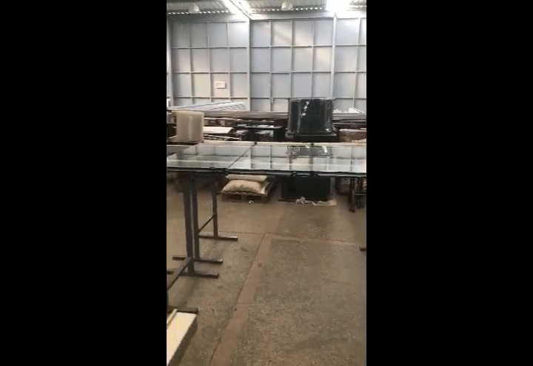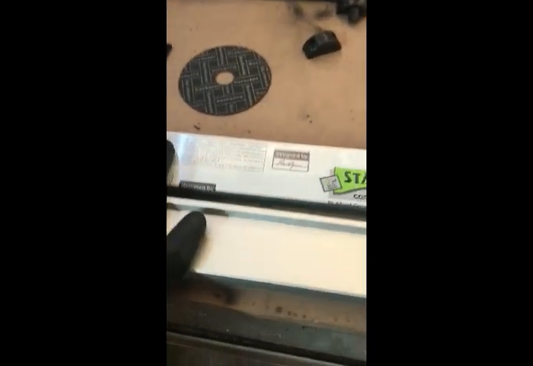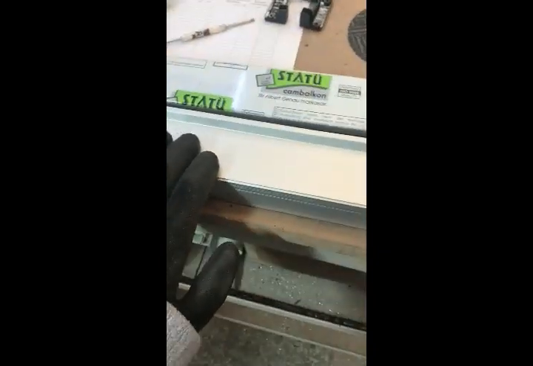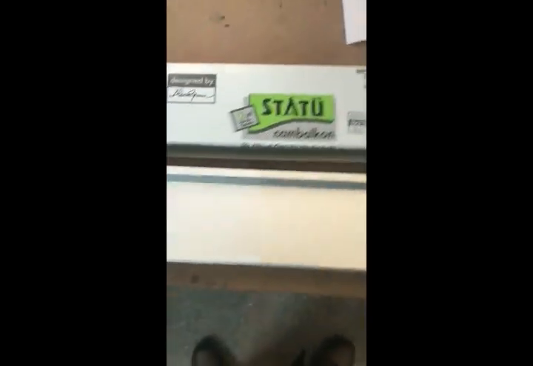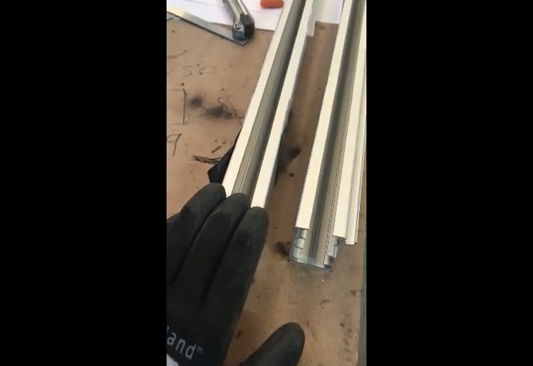After finishing the silicone process and waiting for it, you start doing the profiles for the rail. This profile with this extra is used on the bottom. This extra piece is for water drainage, and this one is used on top. If you want, you can also use this profile on the bottom as well.